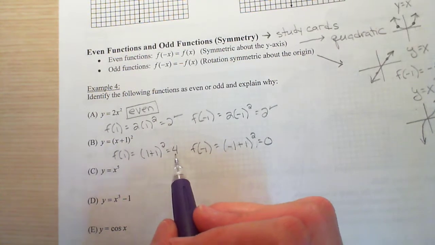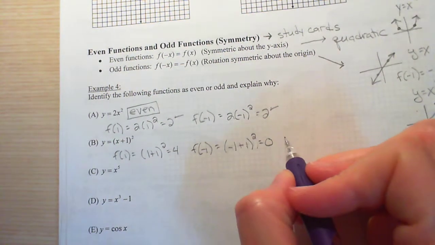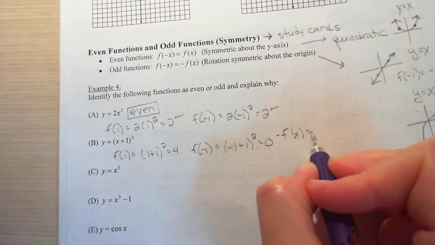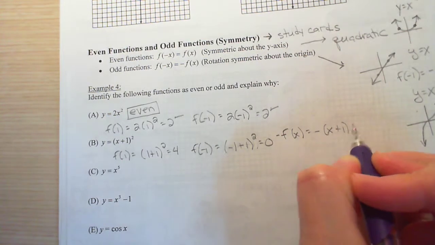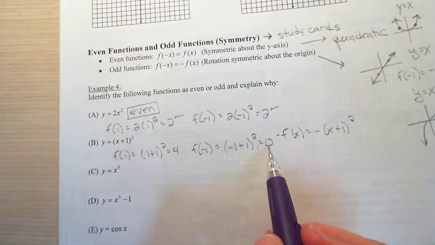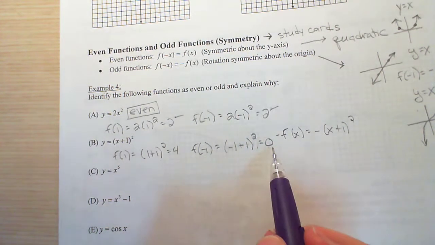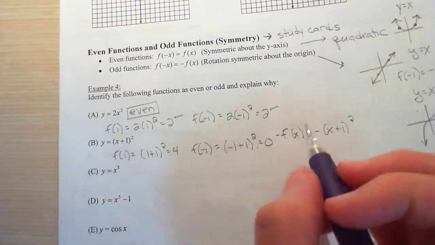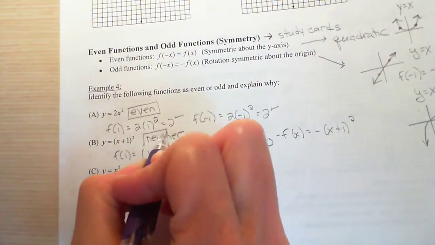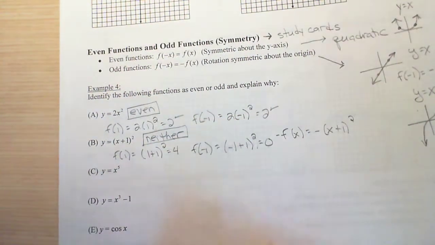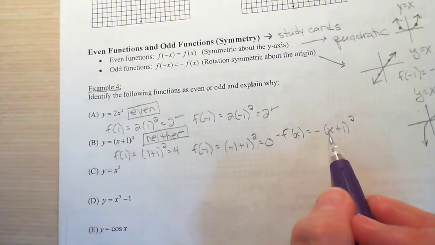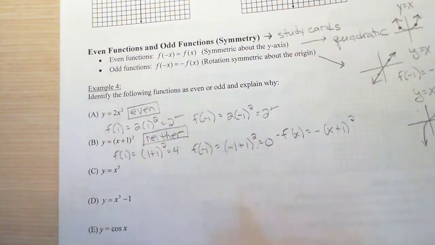And we're also not odd because negative f of x would be negative x plus 1 squared. And that's not going to be 0. So I'm not even, I'm not odd, so this one I'm neither. Because when I put in negative 1, I get 0. I would not get the negative of that.